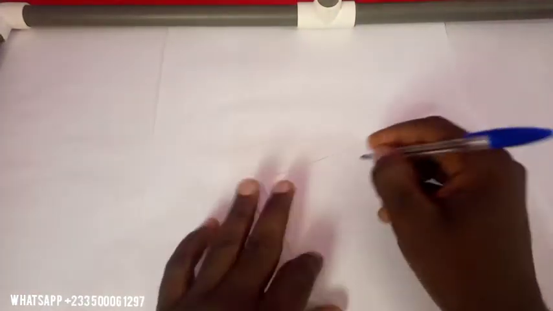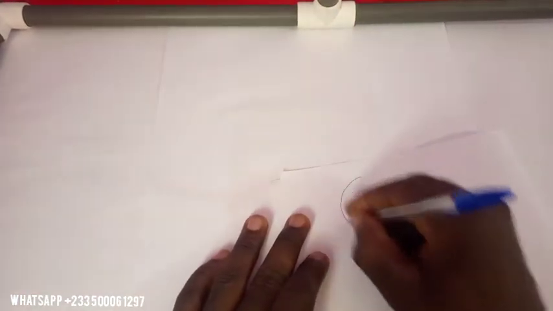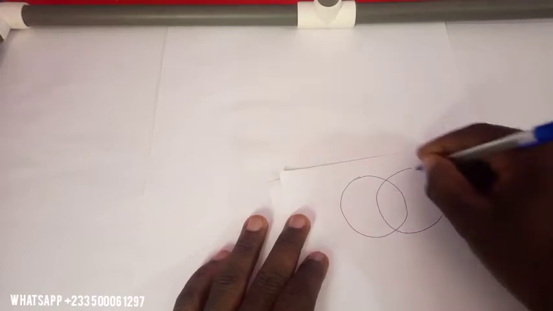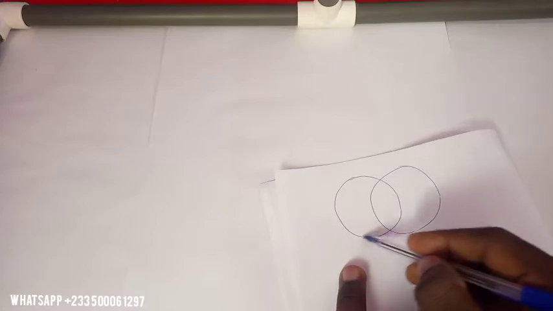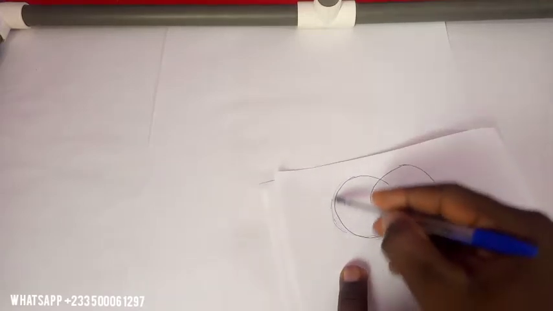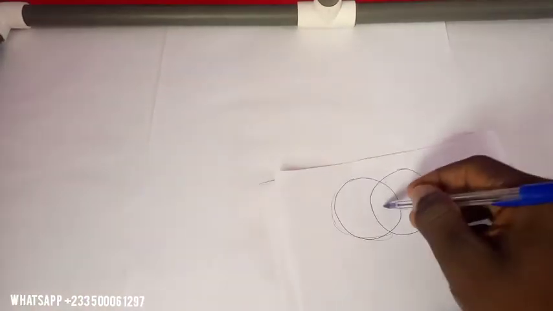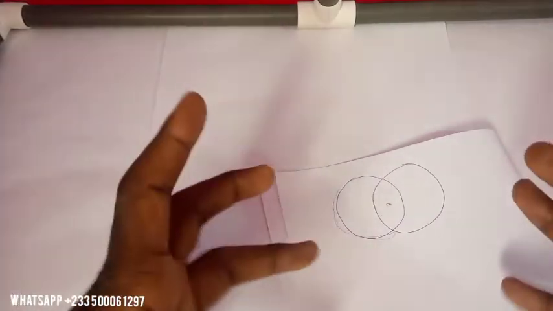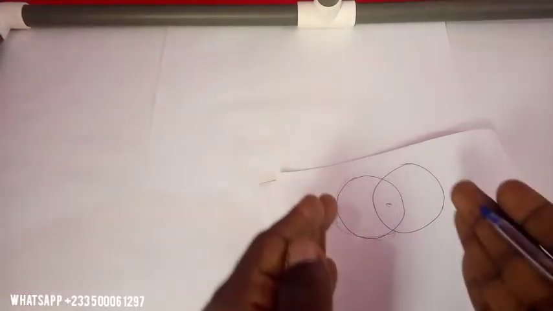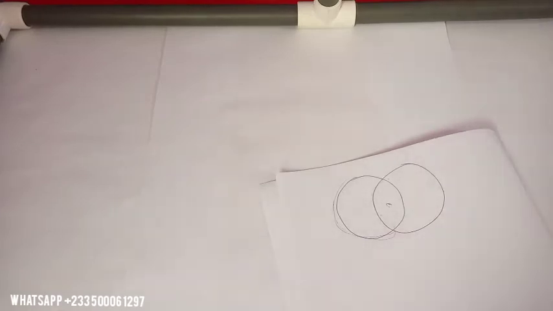Now, going forward, the Venn diagram 2 set problem is drawn like this. The circle here, that's what I was talking about. That one is for one particular subject only, and this one is for the other subject only. But the circle in the middle, the new circle that the two circles have formed, that particular circle is for both of them. So let's take this for example.